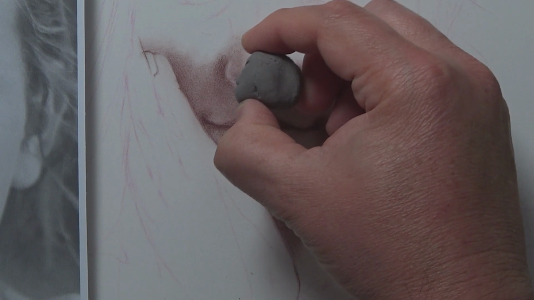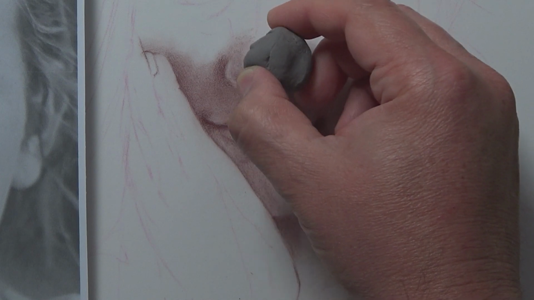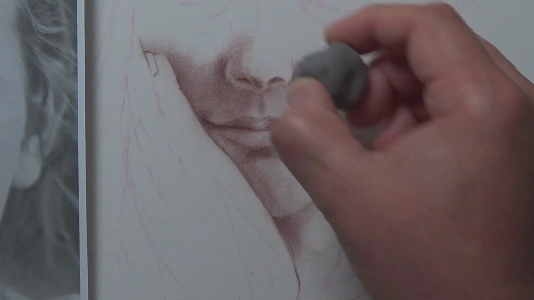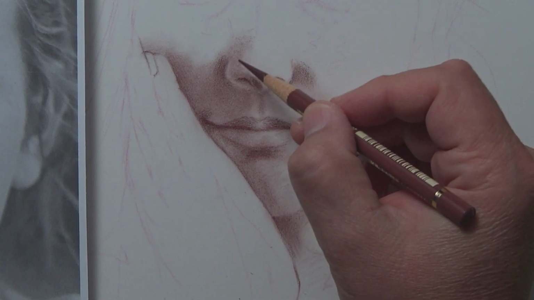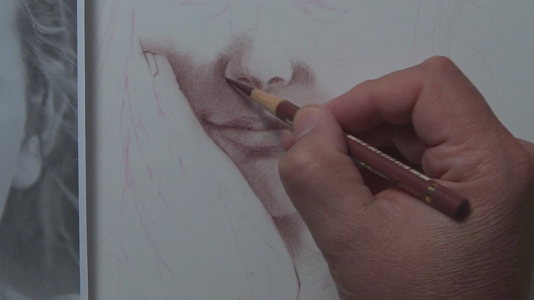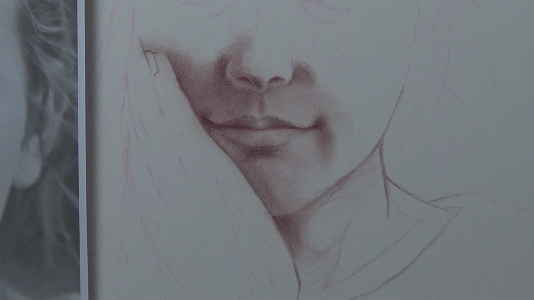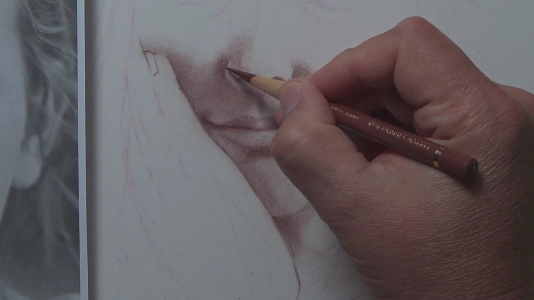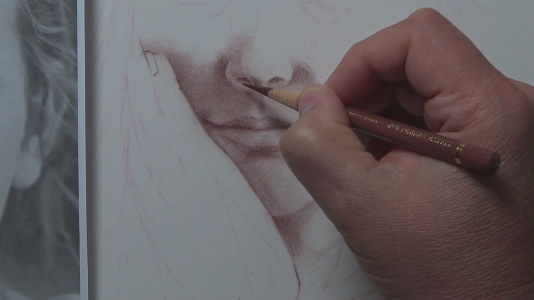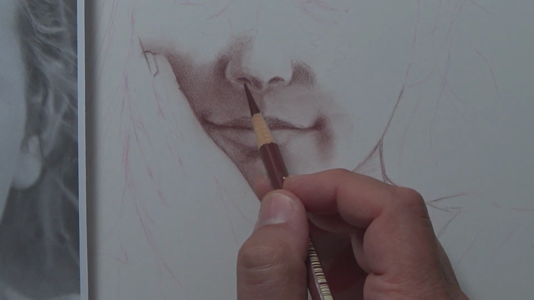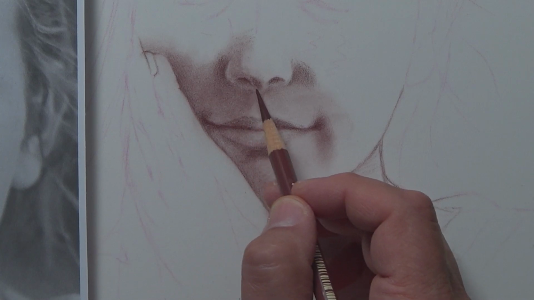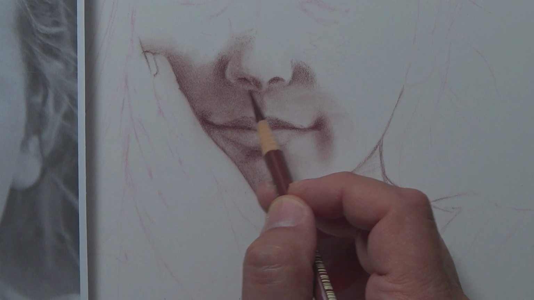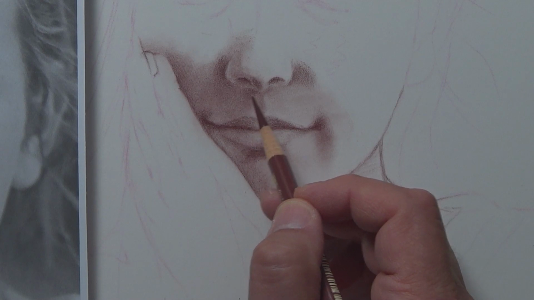You can sort of indicate some of these things with an eraser, and that helps from time to time. Especially where the paper might start being a little disagreeable. Pastel Mat does that once in a while. Okay, make that darker down here.